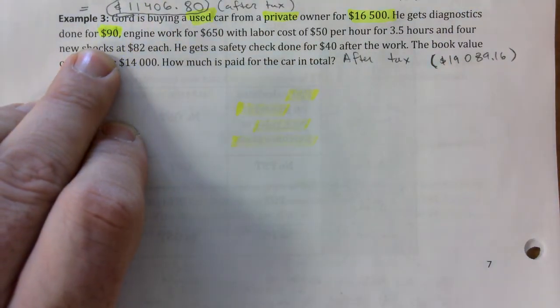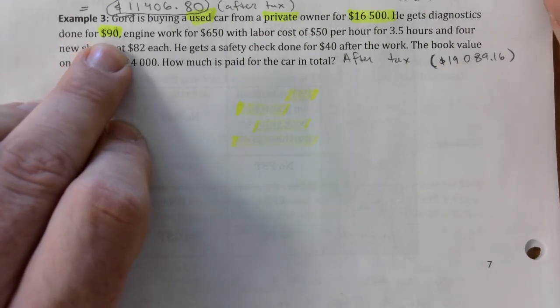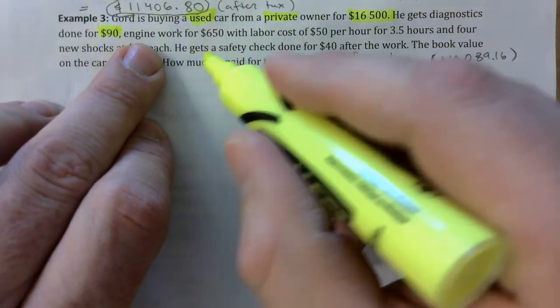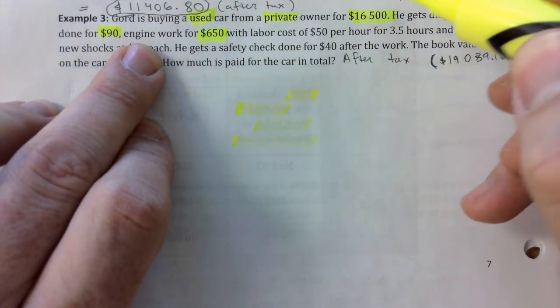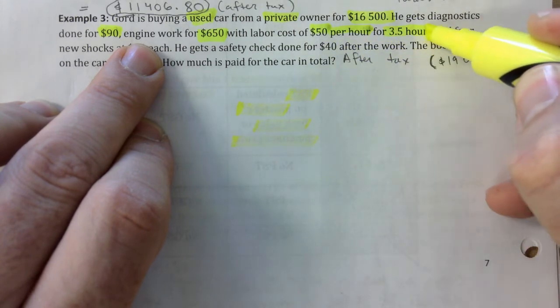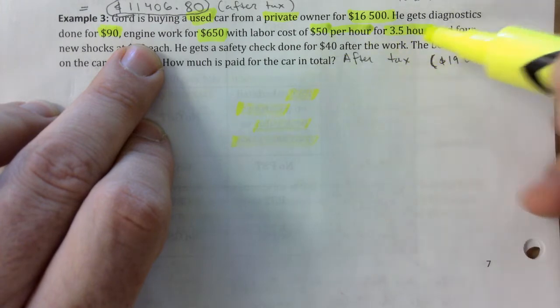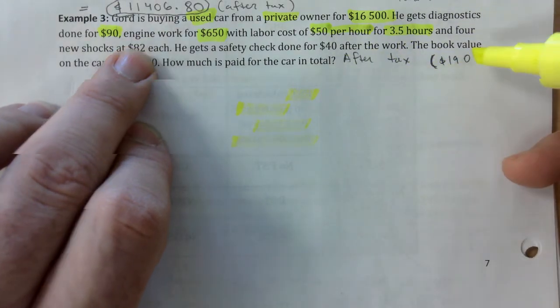A diagnostic is when a mechanic, some of you are mechanically inclined, might plug in a computer or a reader to your car and see what's wrong with it. Engine work is done for $650. Labor cost is $50 per hour for 3.5 hours. So you have to watch out there. You have to multiply those two to get the total labor cost.